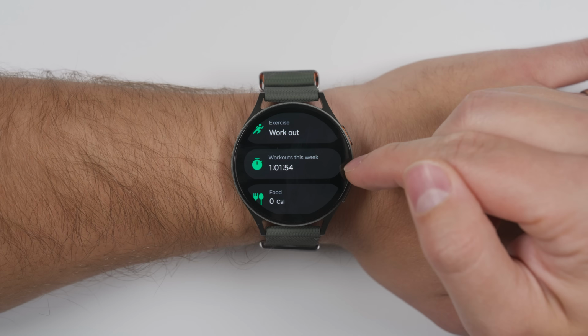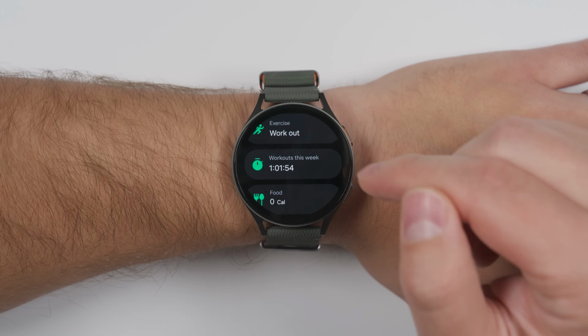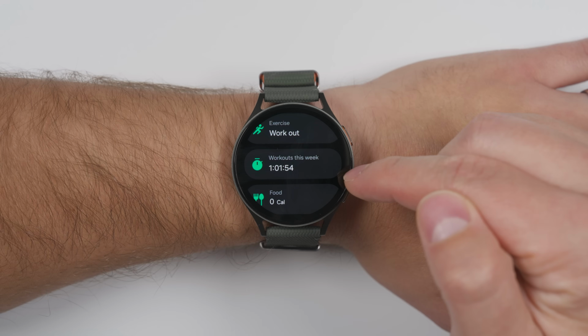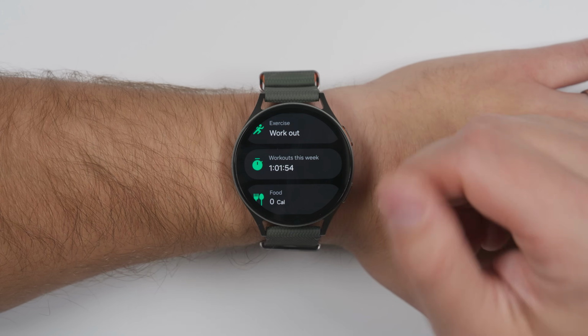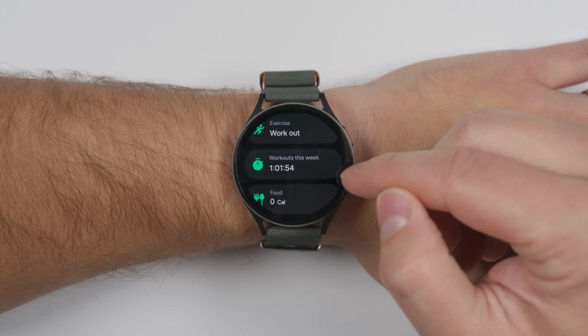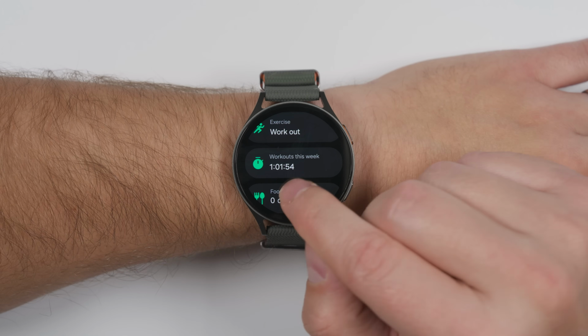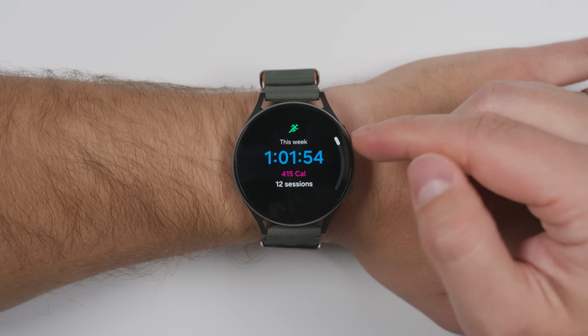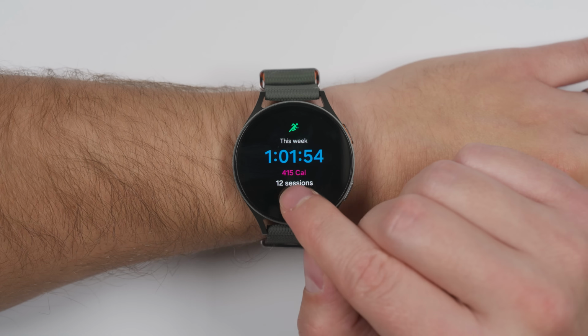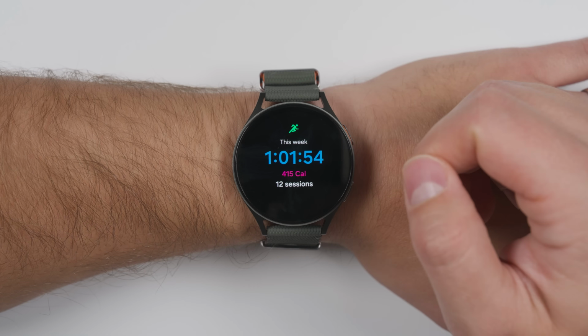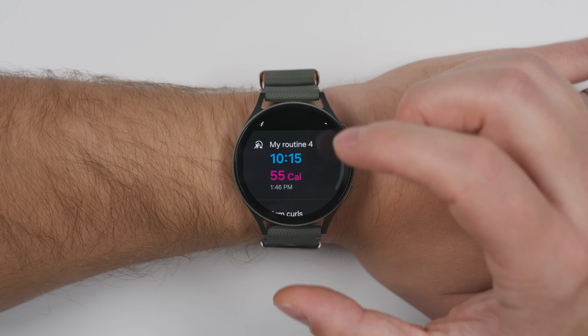The Workouts This Week panel shows you how much time you spent working out for that week, and this only counts working out with exercise tracking enabled. If you start working out but you're not actively tracking it with the watch, then it won't count here. If you tap the panel, you'll be able to see how many workout sessions you had and the total calories burned while doing exercises. If you scroll down a bit, you'll get something really cool.